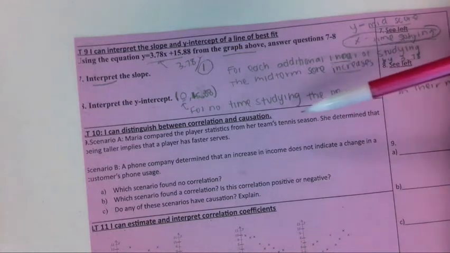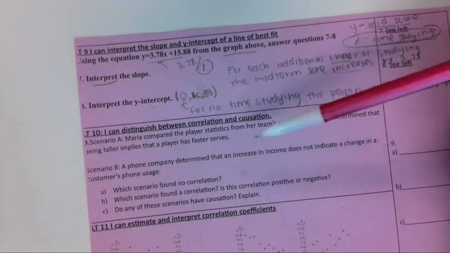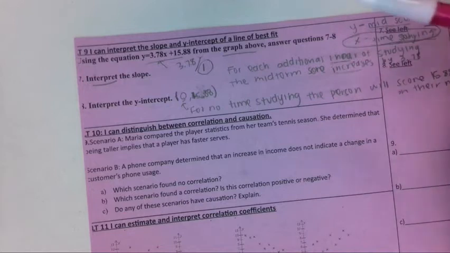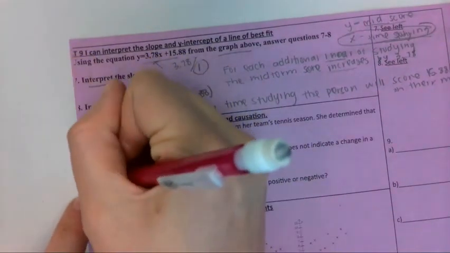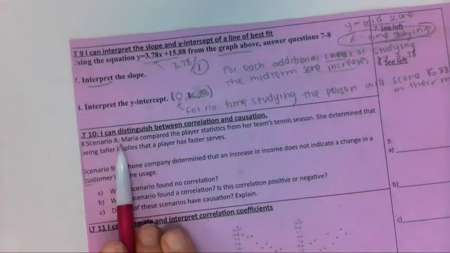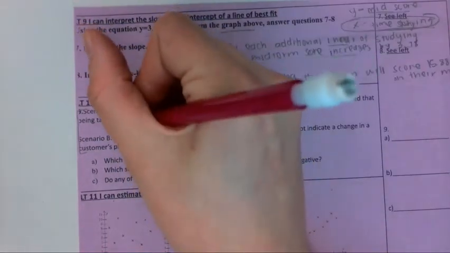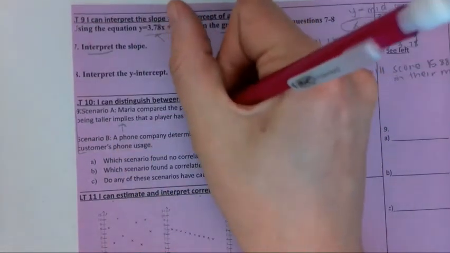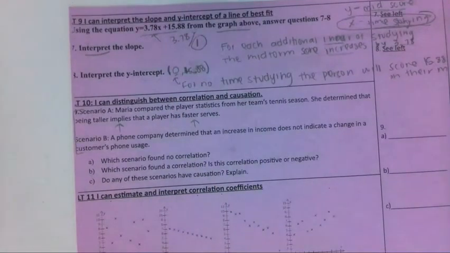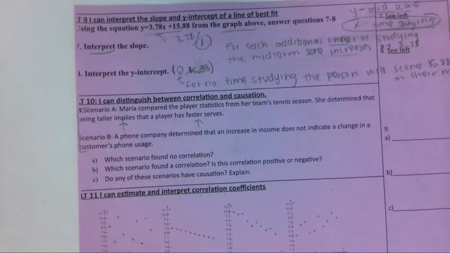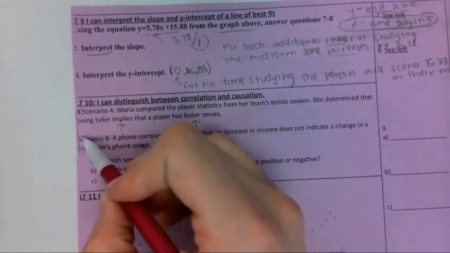Let's go ahead and talk about question 9. We're trying to distinguish between correlation and causation. So I have two scenarios. Here's scenario 1, or A. Maria compared players' statistics from her team's tennis season and determined that being taller implies that the player has a faster serve. So taller means if height is increasing, the serves are increasing. So that's scenario A.